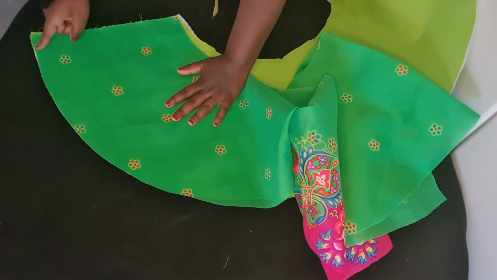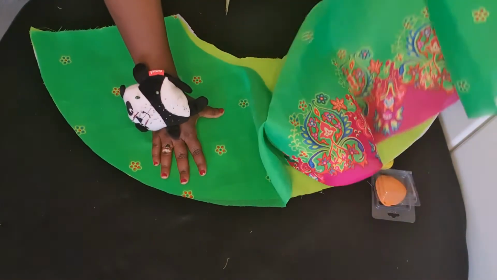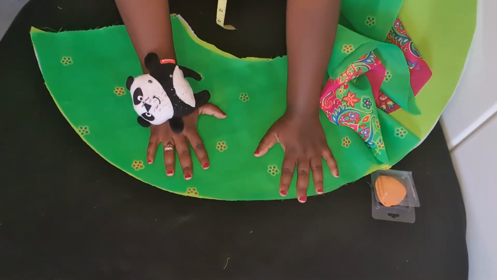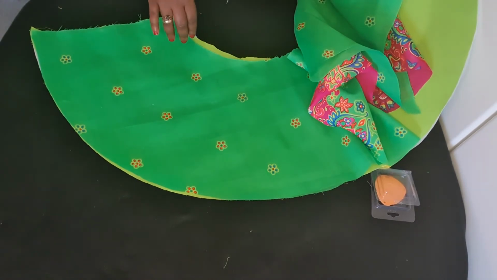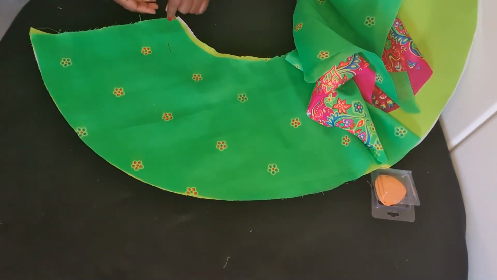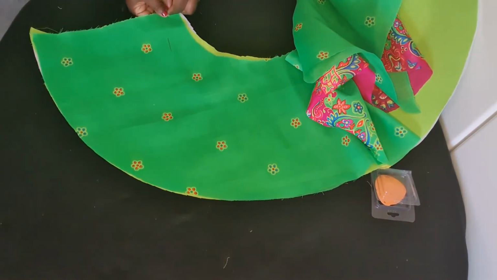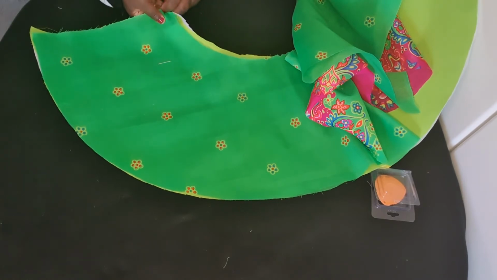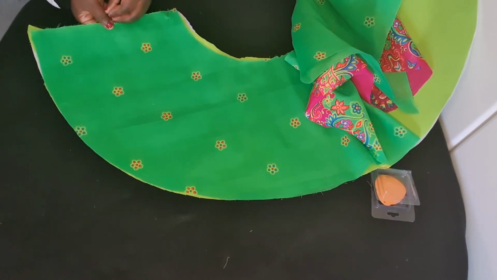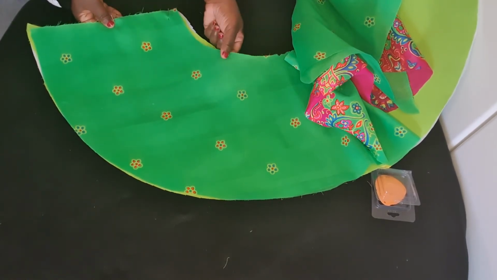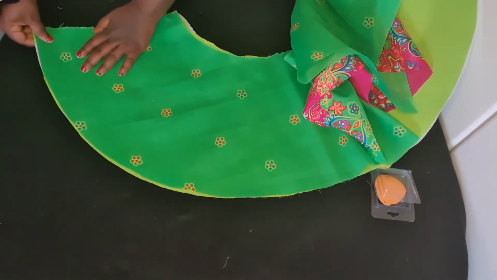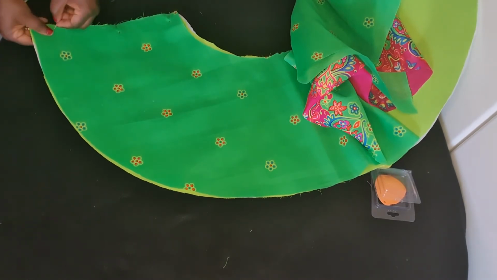I'm going to pin it all the way around, and then after that I'm going to sew it so that it is attached permanently before we can turn it inside out. So I'm just going to put in some pins there so that it doesn't move when I'm sewing it on with the machine. Okay, so just put some pins there to help you hold the fabric. And this top or the main fabric is quite slippery, so it moves on the machine. So to give it stability, I'm just going to put the pins.